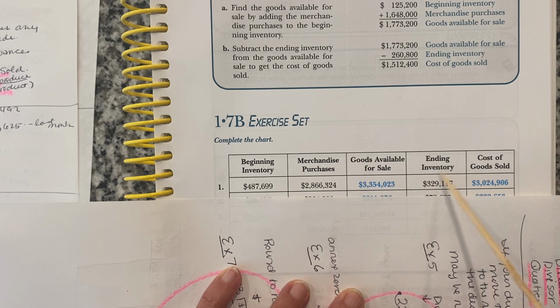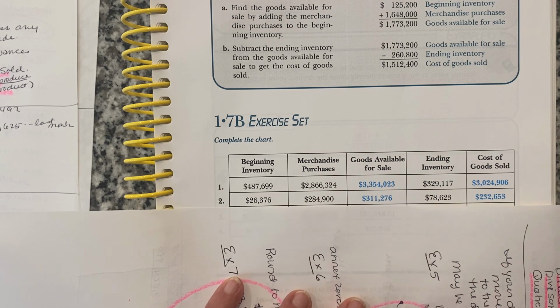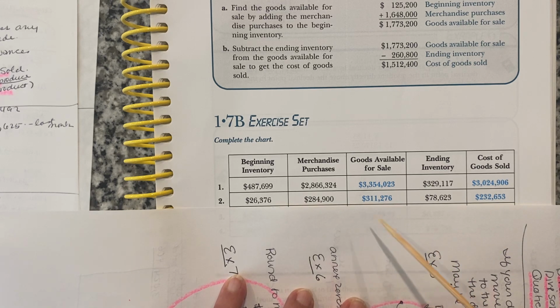Now at the end of the year, this is what we have left. So that means we sold quite a bit. At the end of the year, we take this number and subtract our ending inventory. And so we get the cost of goods sold by taking this number and subtracting this number, and we get this number. It goes to the next one. You can kind of just see how the answers differ.